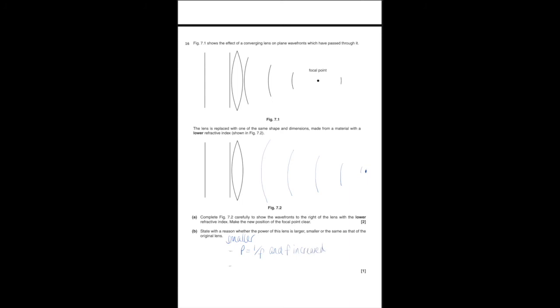You could say that it is smaller because actually the light isn't refracted as much. Okay, that would be fine. Not refracted as much, that's maths, all right? And then another way of looking at it is this idea, again, as we like to keep going back to, is that it adds less curvature, okay? So any of those would get you that last mark.